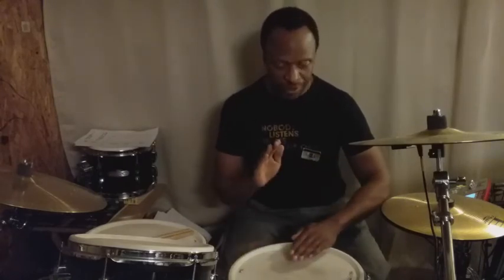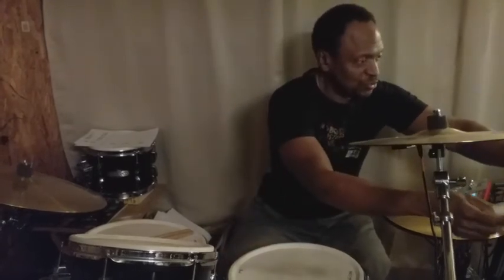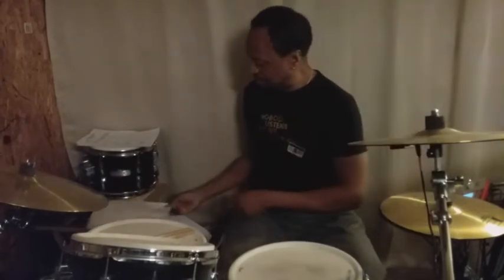Do your flam with your hands. This is open, but if it's tight, it should sound like that. Upstroke first. You got it. Okay, so what's the next thing on my little note sheet thing over here?